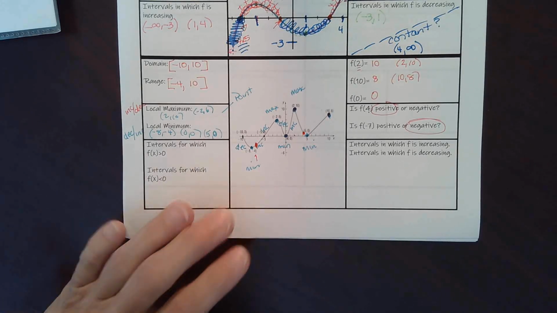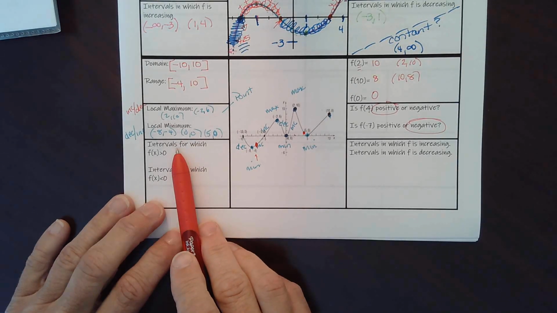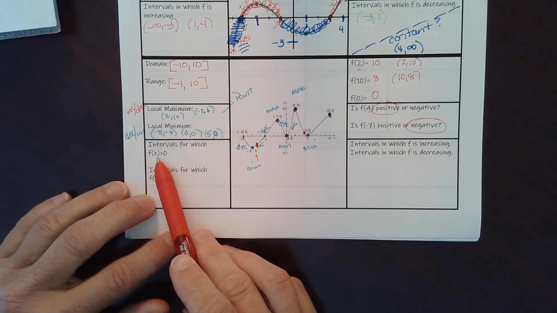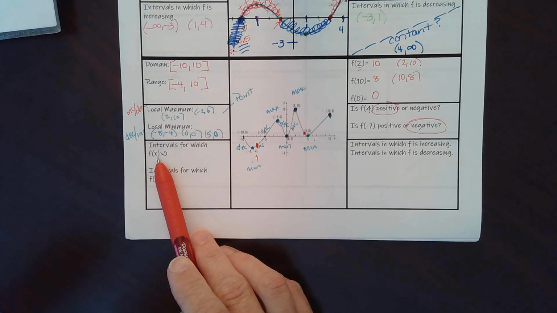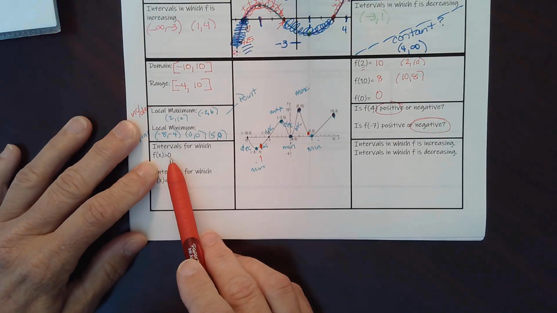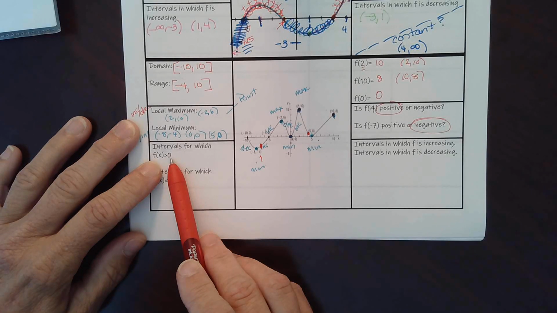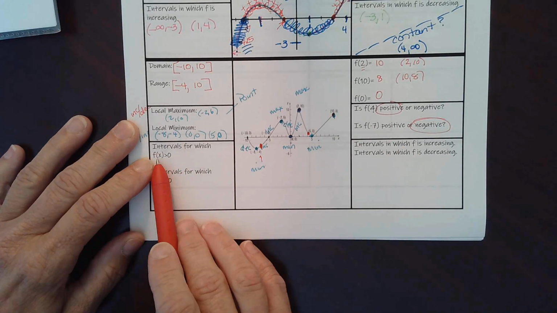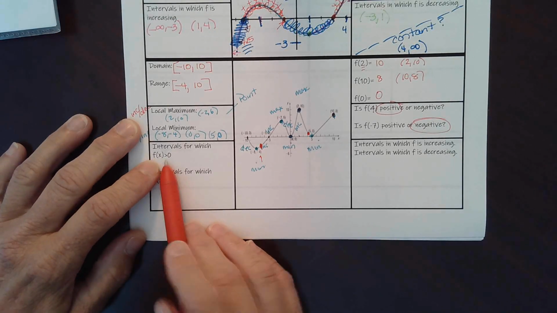Okay. All right, moving on to identifying the intervals for which the function, well, not the entire function, but we want to find where the y values are greater than 0. In other words, for this function, on what intervals are the y values greater than 0?